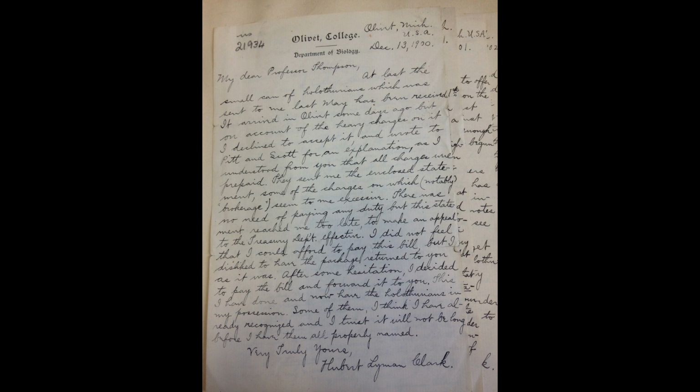All charges are prepaid. I wonder whether those were customs or shipping charges. Some of the charges, notably brokerage, seemed to me excessive. There was no need of paying any duty, but this statement reached me too late to make an appeal. Okay, so the creatures were stuck, and there was a problem with shipping.